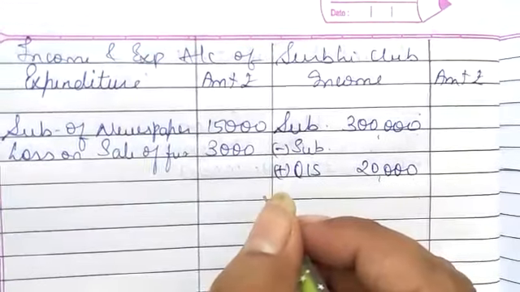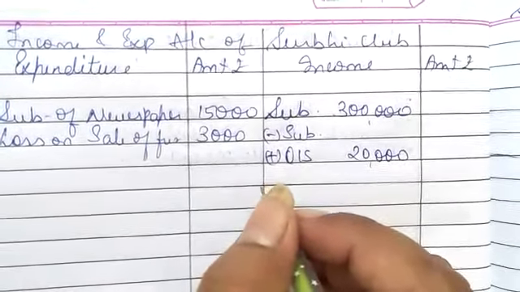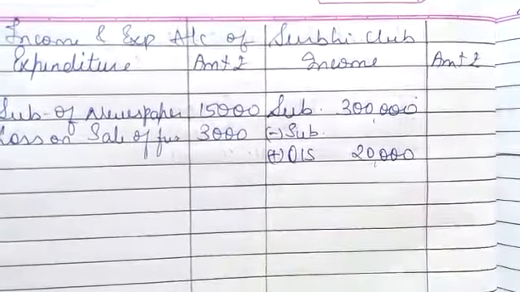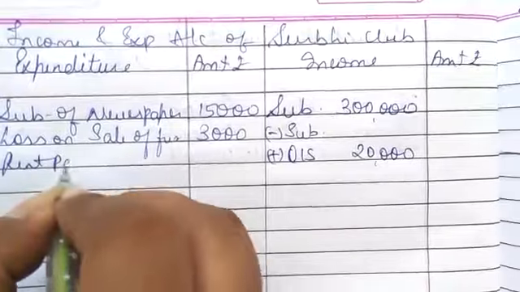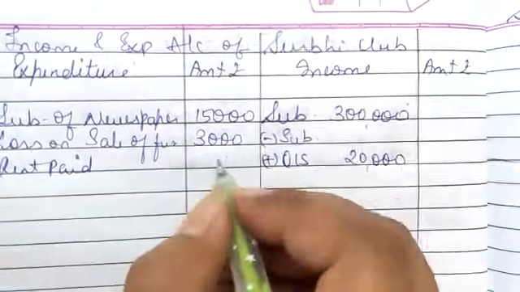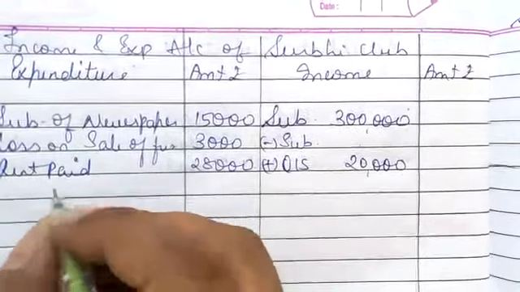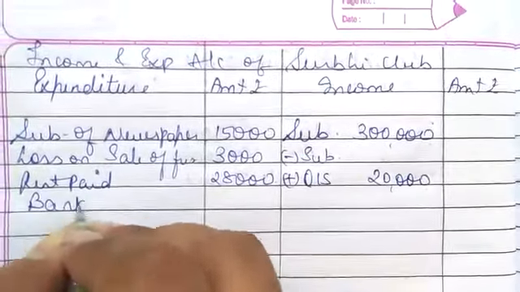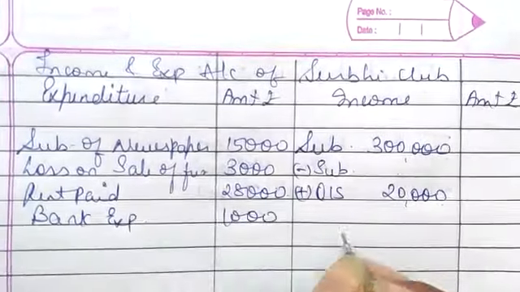Then it is given opening cash and bank balance, that already we have recorded. Then rent paid. So rent paid, again we'll record it over here. Amount of the rent paid is 28,000. Then bank expense, same over here. Bank expense, amount for the same is 1,000.